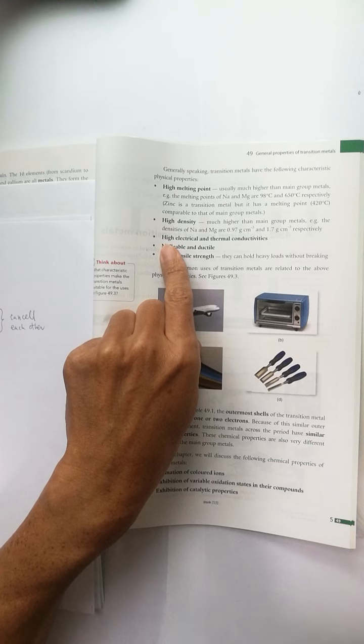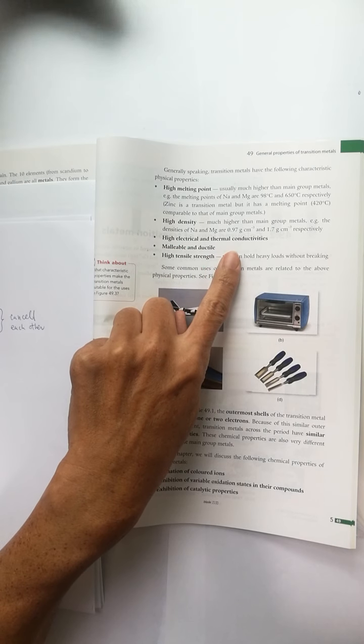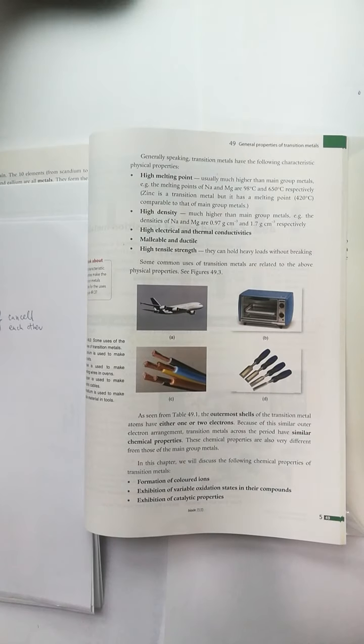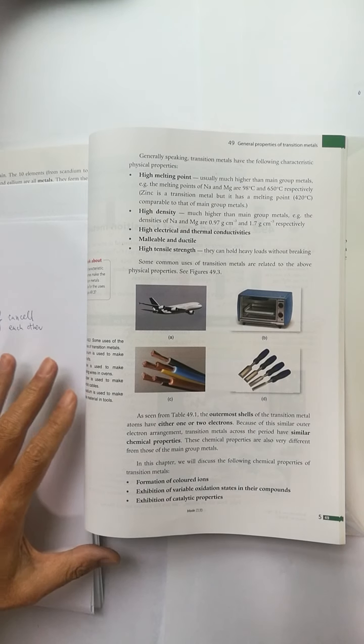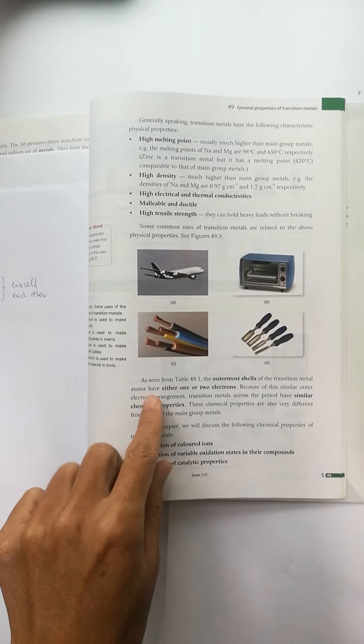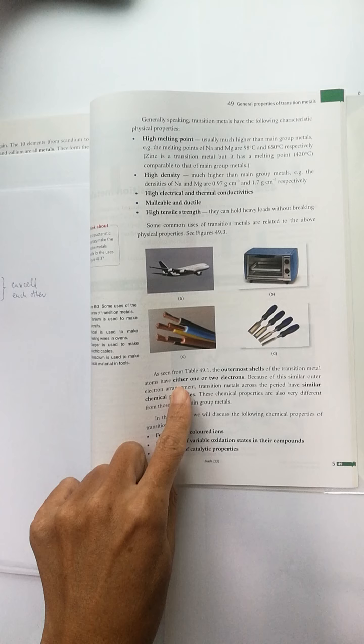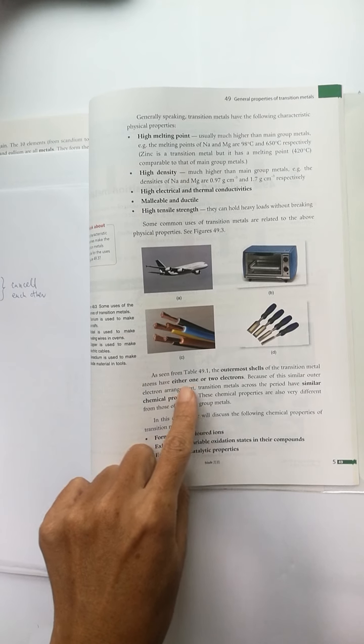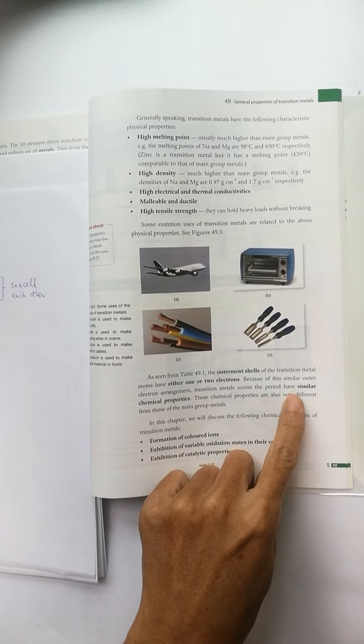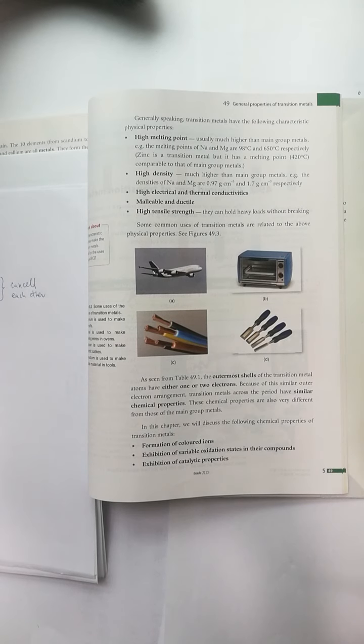So they are good in conduction. Now, their outermost shell electrons number either 1 or 2, and they have similar chemical properties.